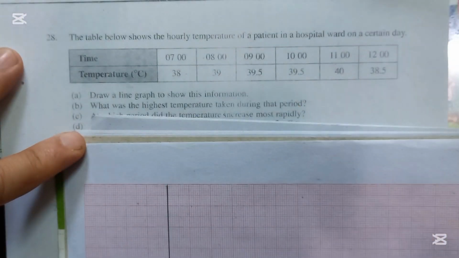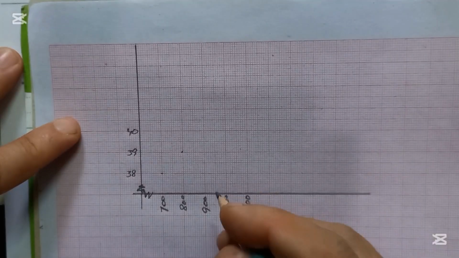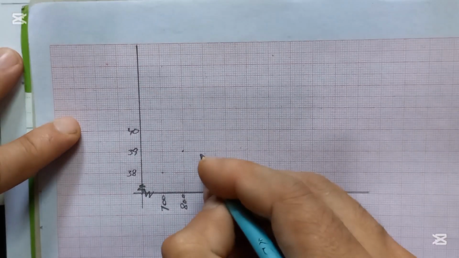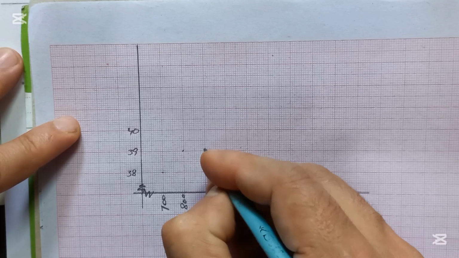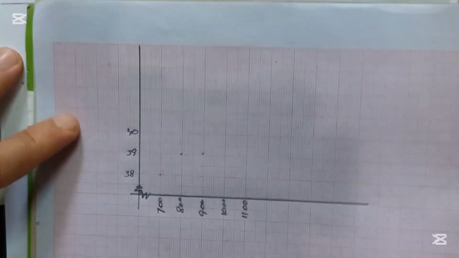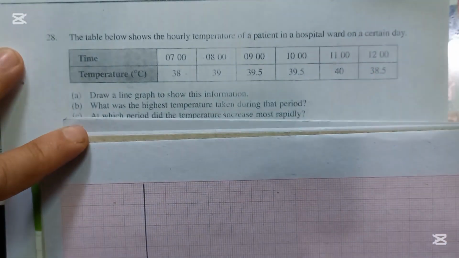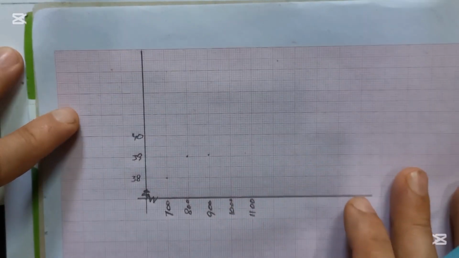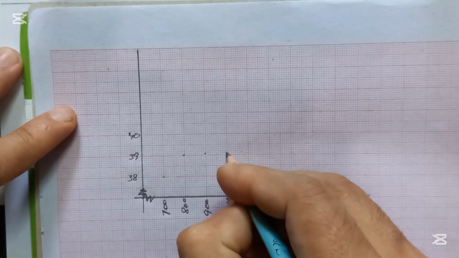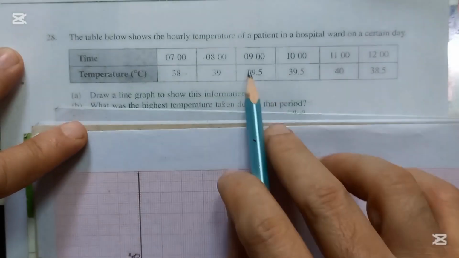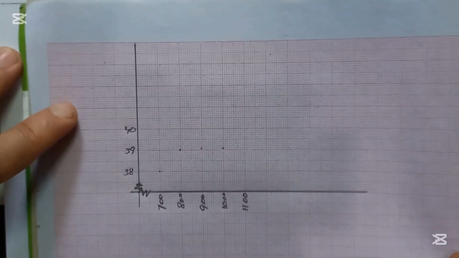Next is 9 and 39.5. So here is 9 and 39.5 should be between the two small boxes. Next is 10 and 39.5. So 10 and 39.5 will be at the same level because the temperature is the same. Then 11 and 40.